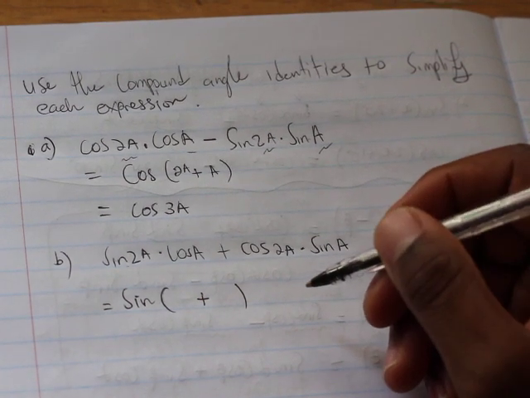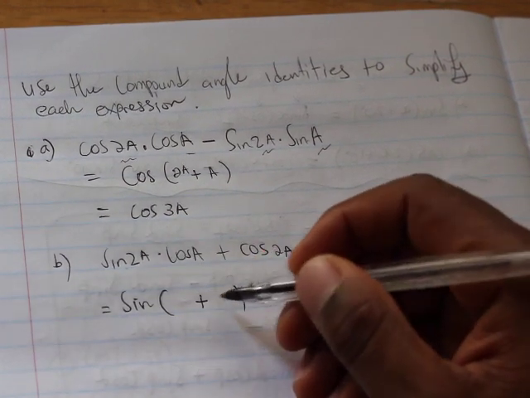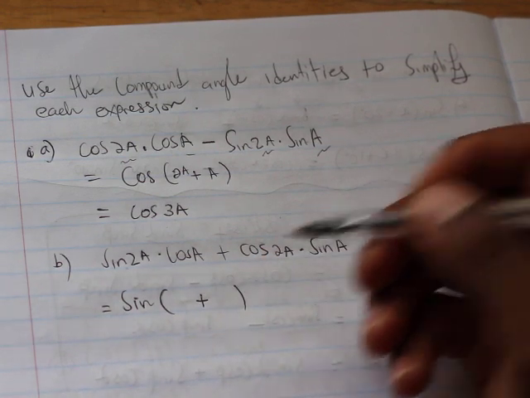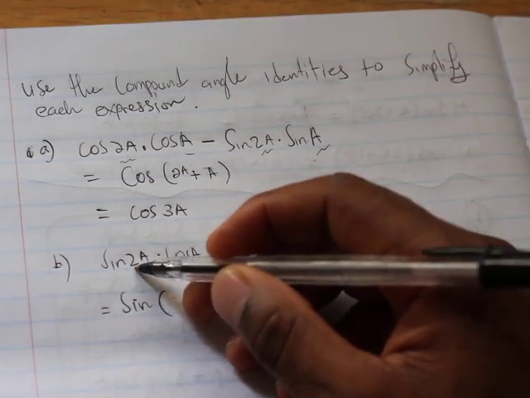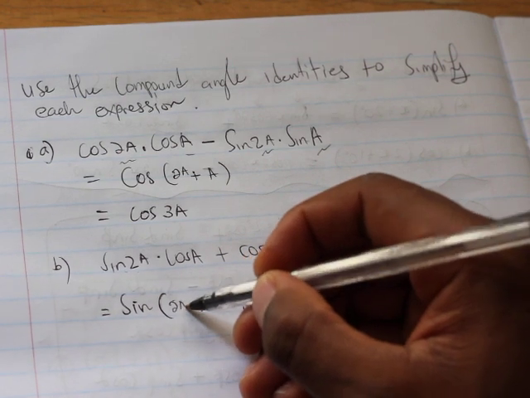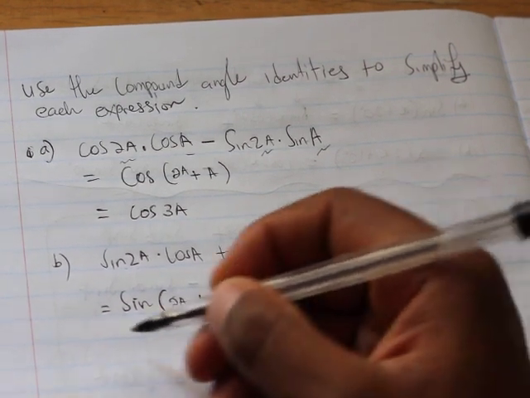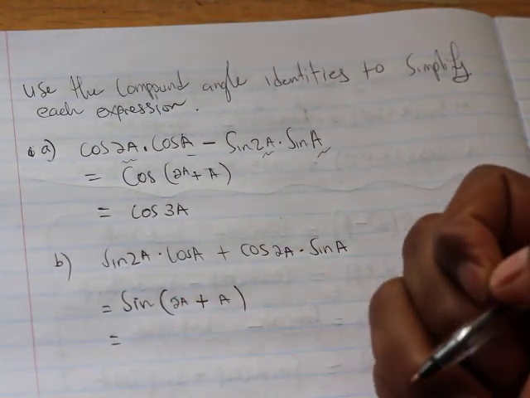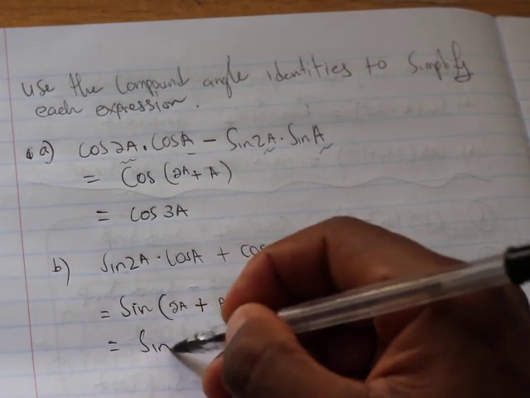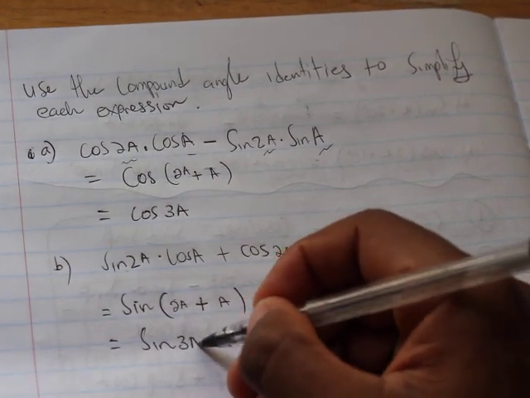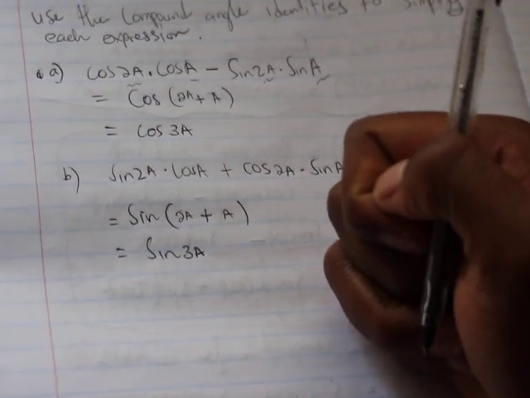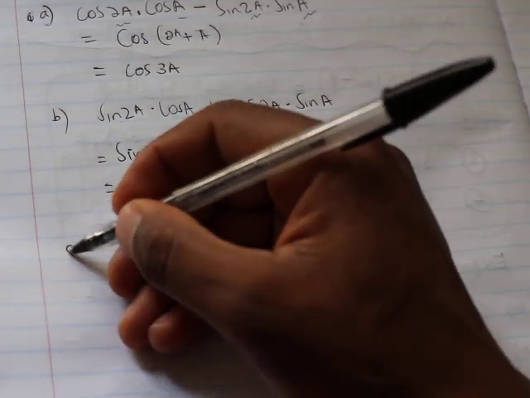Now what angles are we going to plug in? It's just the two angles, 2a and a. So now what do we have? We've got the sine of 3a. Easy, isn't it?